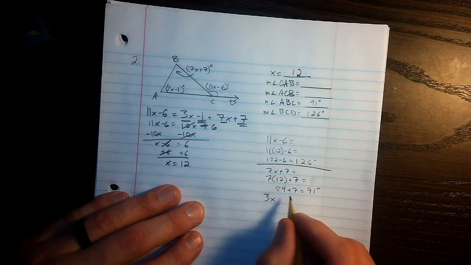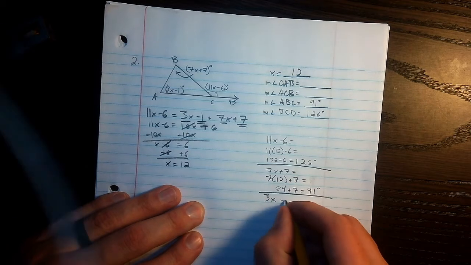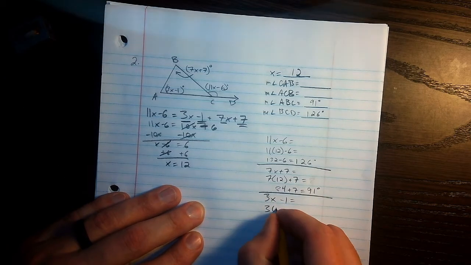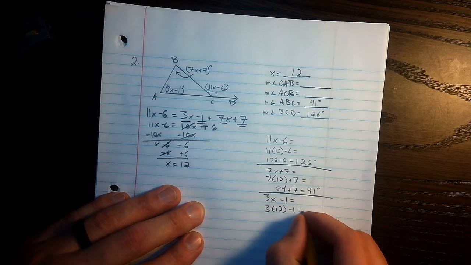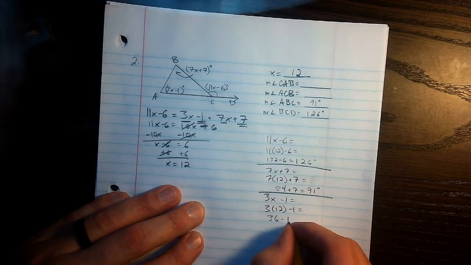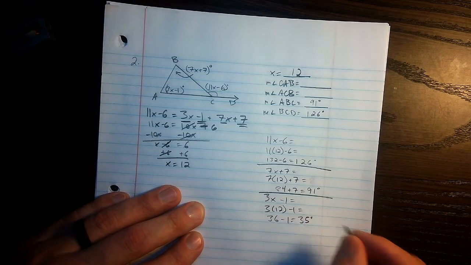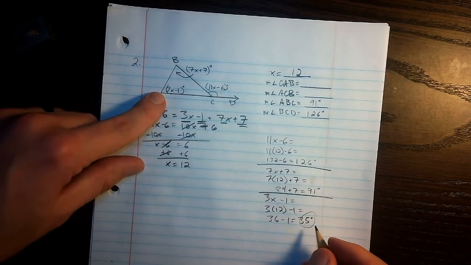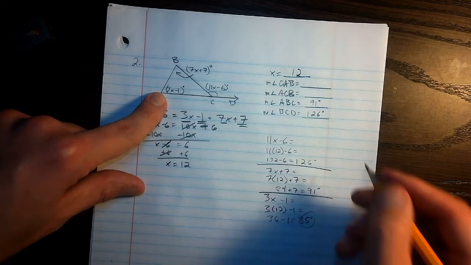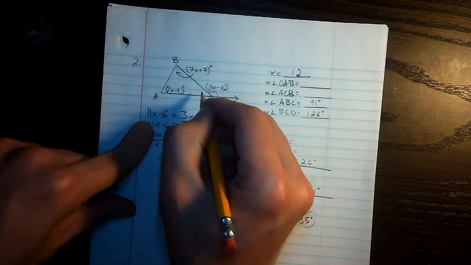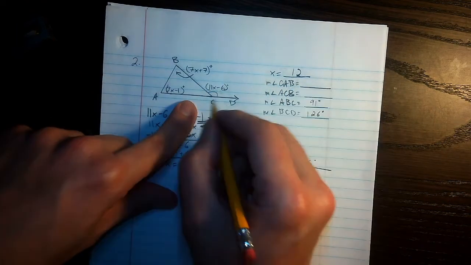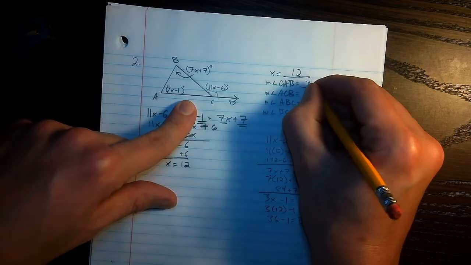Let me just separate this. So this last one that we know is 3x minus 1, so that would be 35 degrees. That was BAC or CAB. CAB, 35.